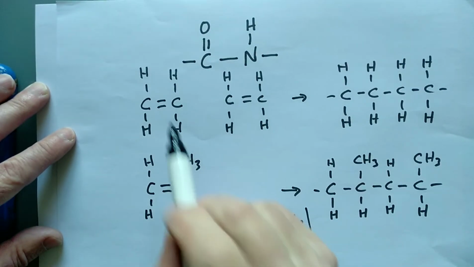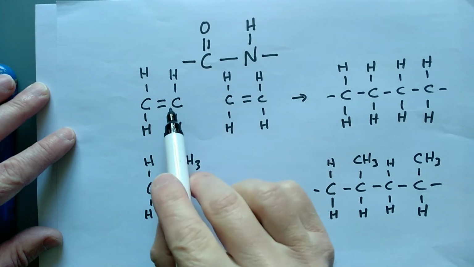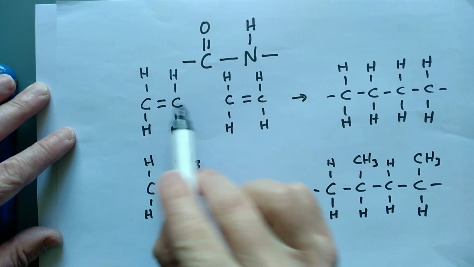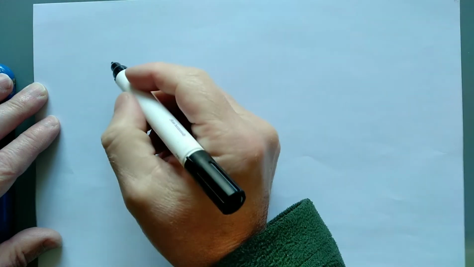But how do we get that? Well, we need something that you can join to both ends, like you can with this. The reason why these alkenes polymerize so easily is because it's got the double bond, so you can join to both ends of the molecule. Well, we can join to both ends of the molecule if we have a dicarboxylic acid, for example.